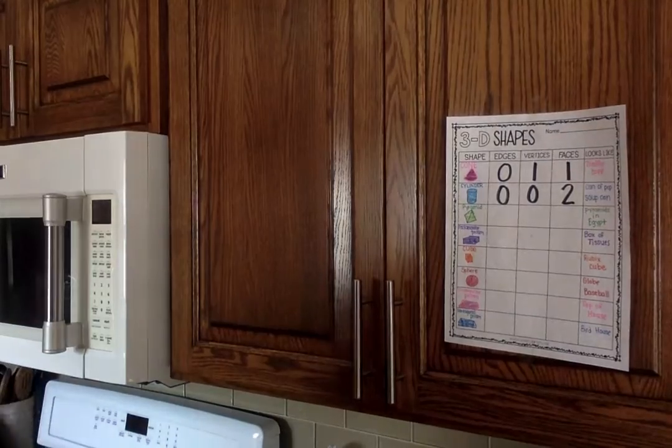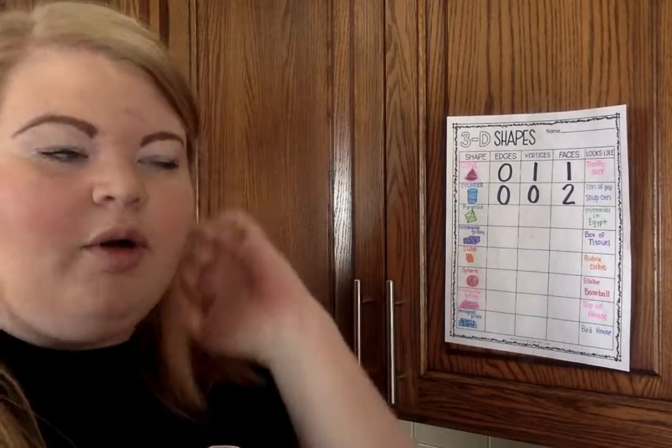But this is a 3D shape. If it opened, I could fill it with something. So that is what we're going to do. We're going to fill out this anchor chart together. I know that this anchor chart is small, but I will post it up to Seesaw for you guys to use on your homework.